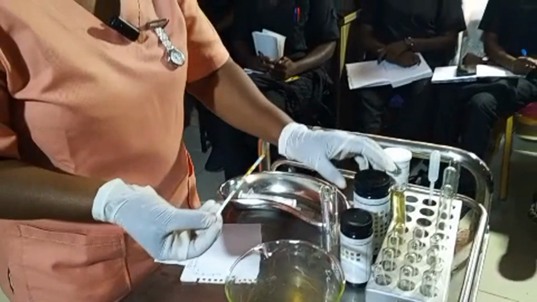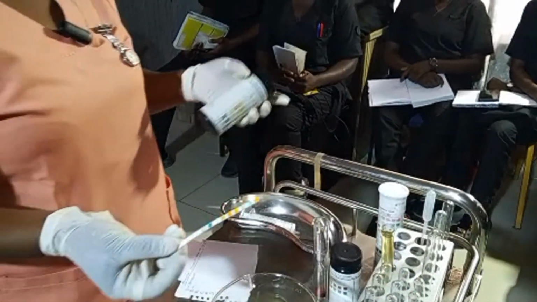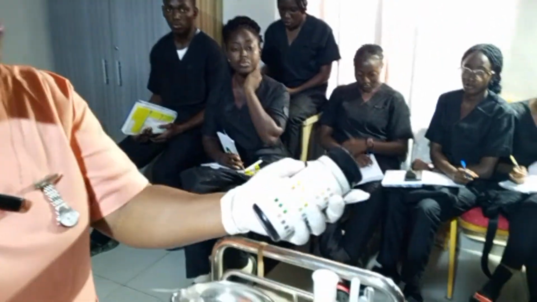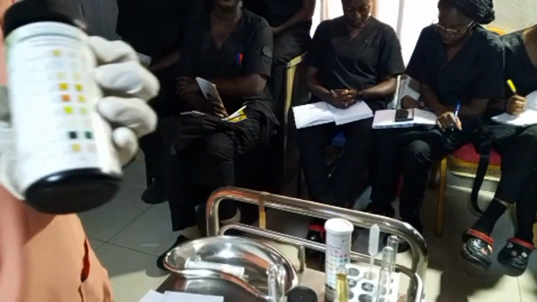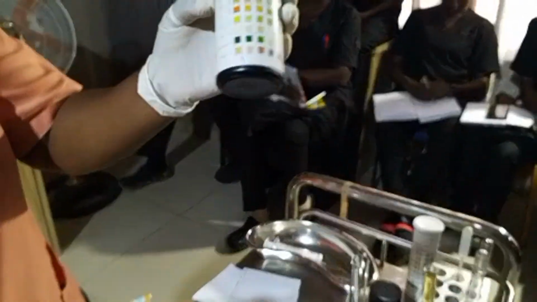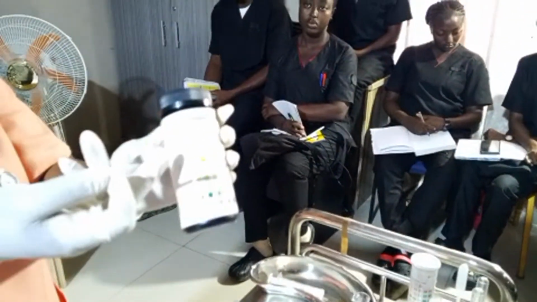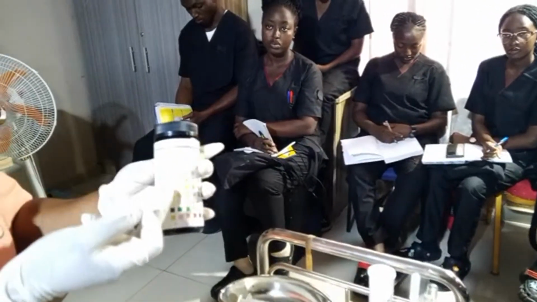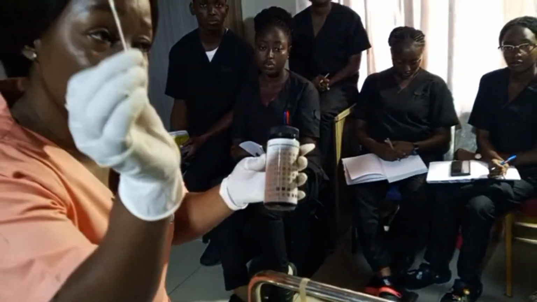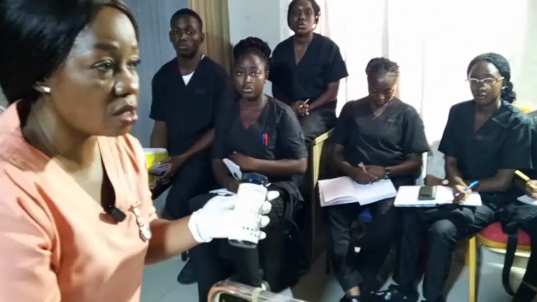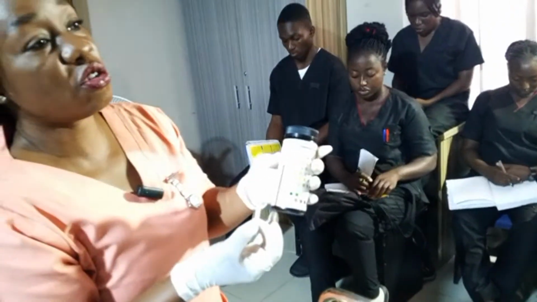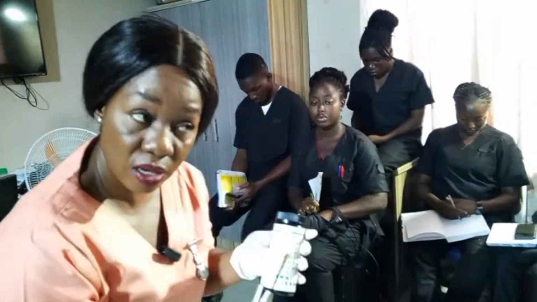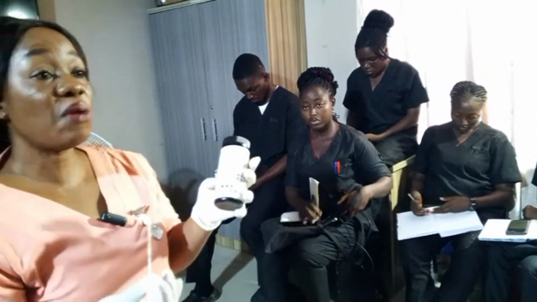So now, as I told you, follow the instruction of what? Manufacturer. So when you look at this container, you will see some minutes, seconds being placed directly to the colors. So you are going to use this strip that you dip inside the urine to compare the colors on the container as has been instructed by the what? Manufacturer, right? Can we look up, please?